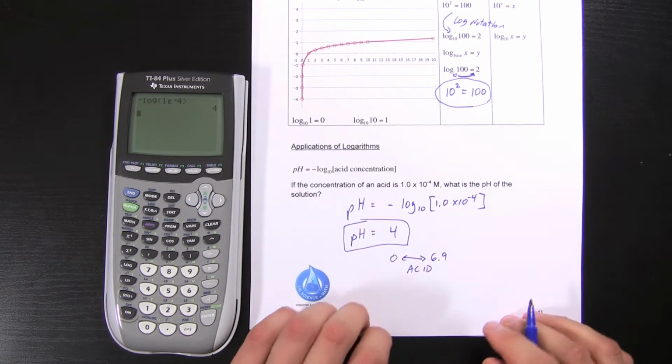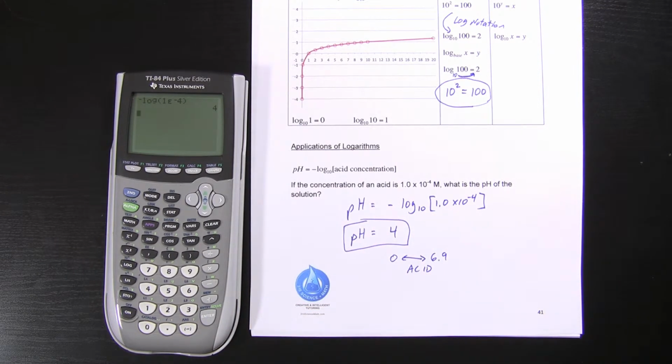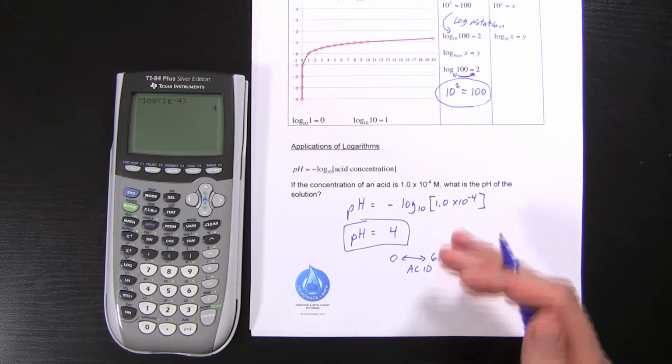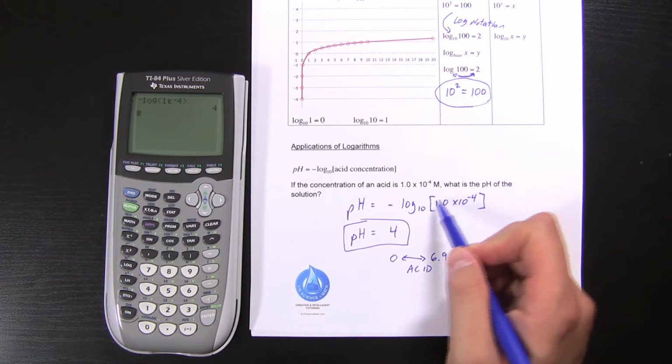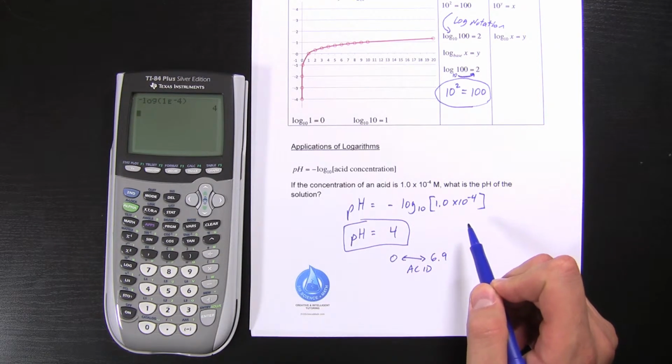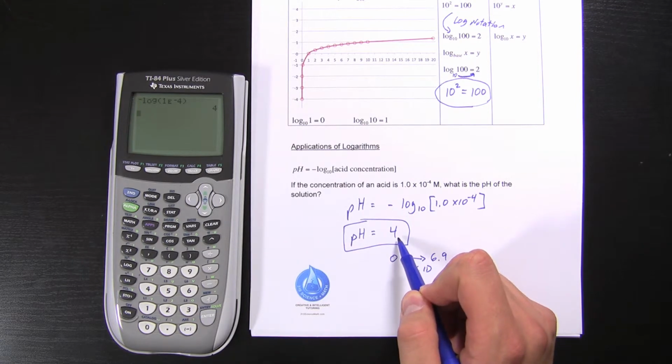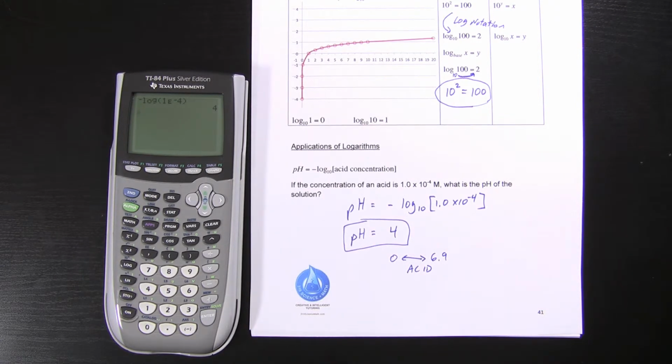All right, so that is a practical application of logarithms. Acid concentration increases usually by factors of 10, and logarithms basically help us keep track of powers of 10 in a nice, convenient way. All right, that's all I have on my intro for what is a log. Watch more videos so you can see how to use logarithms in calculations.